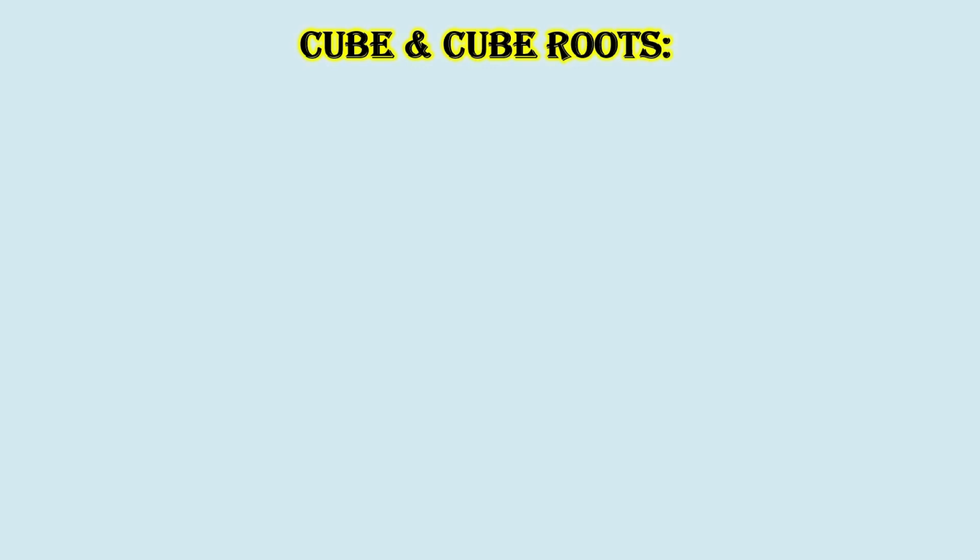Now again cube and cube roots. Same base laws. Product law. A to the power m into a to the power n equals a to the power m plus n.